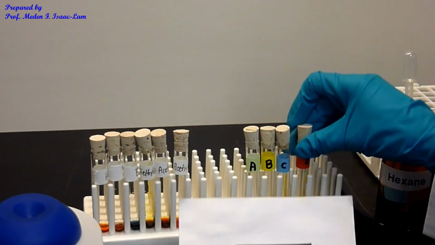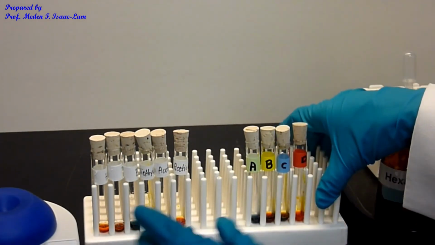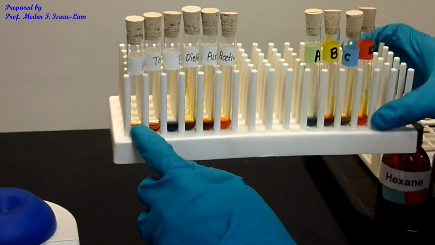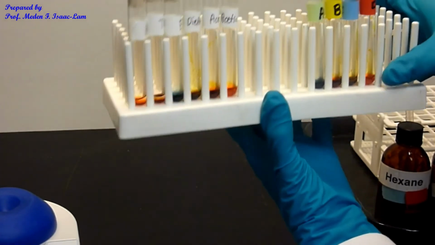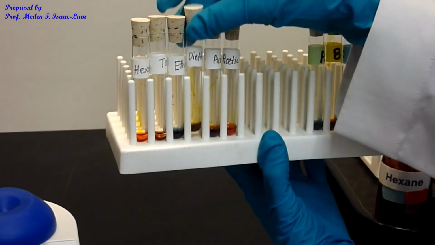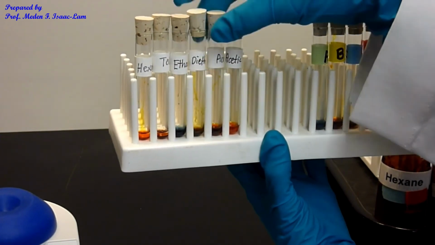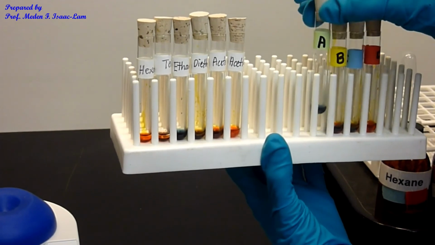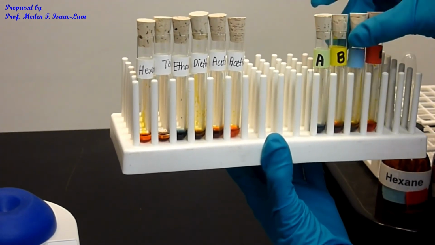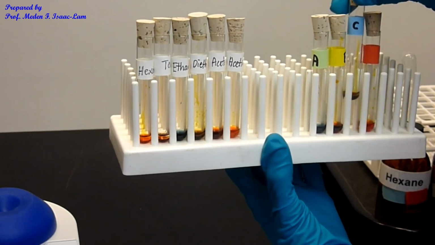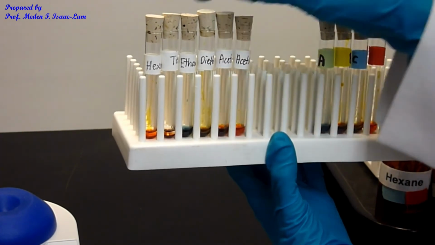Okay, so now you can compare. All right, so that's toluene. Toluene has a separation of layer. Toluene, ethanol, diethylamine, acetone, acetic acid, unknown A, B, C, and then D. So C has some kind of a reaction.